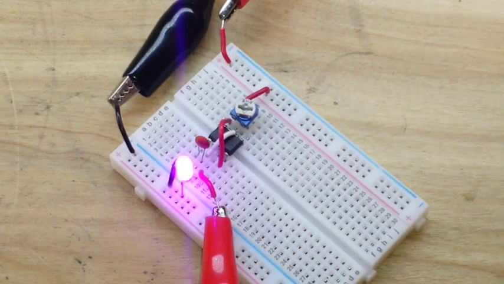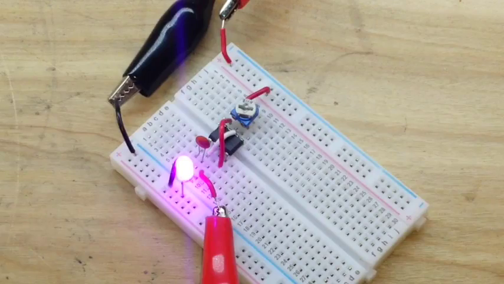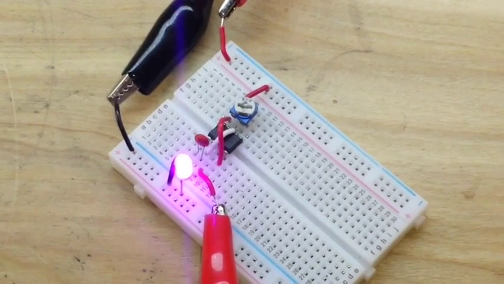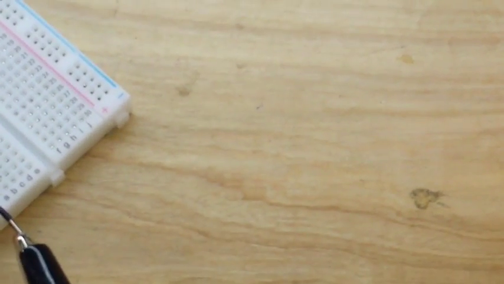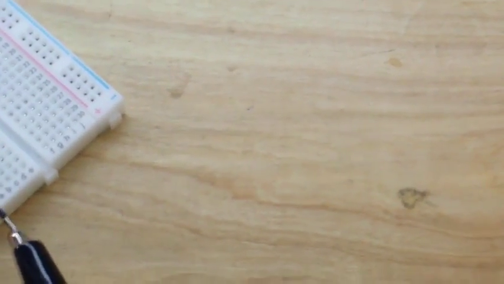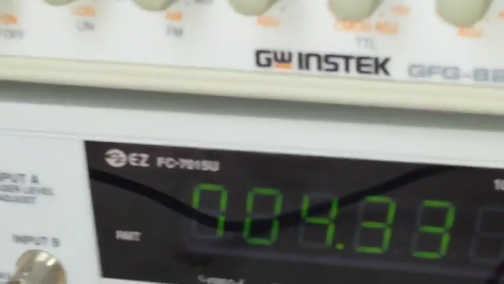So I'm going to power up the power supply, and you can see that there. Now, pardon me while I try and show you the newly installed frequency counter here. Can I do it? Yes, I can.